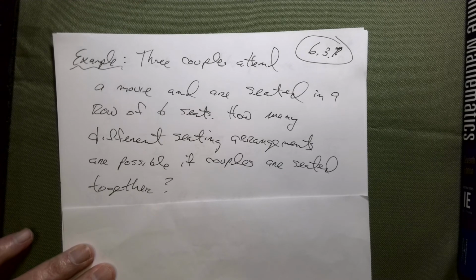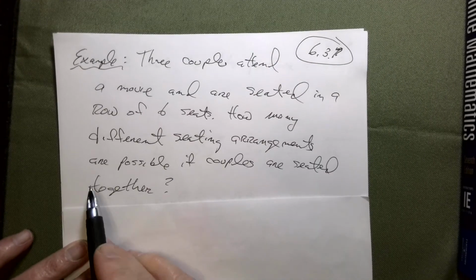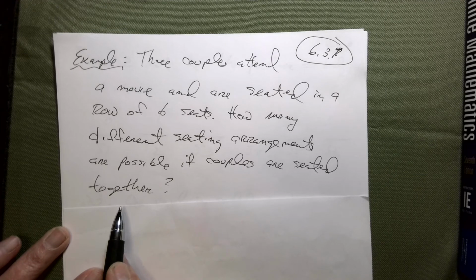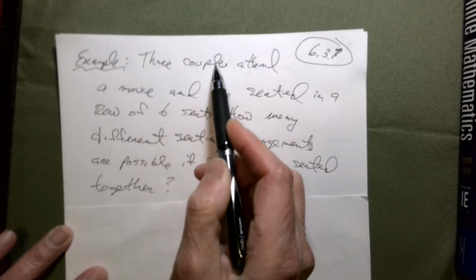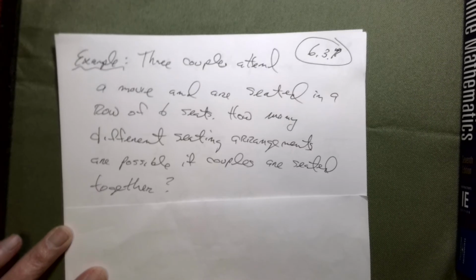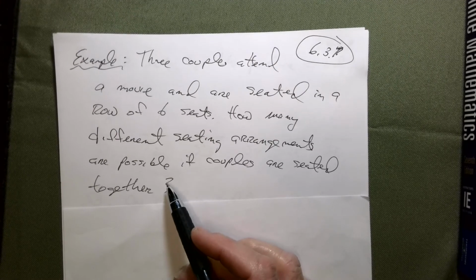I have 3 couples and they're attending a movie and are seated in a row of 6 seats. How many different seating arrangements are possible if couples are seated together? Okay, so let's think about this. I have 3 couples, which means I have 6 seats. And the question is, how many ways can I do this?